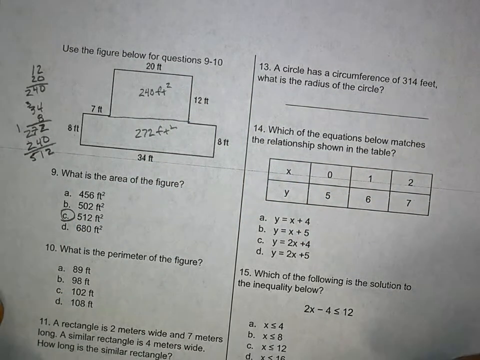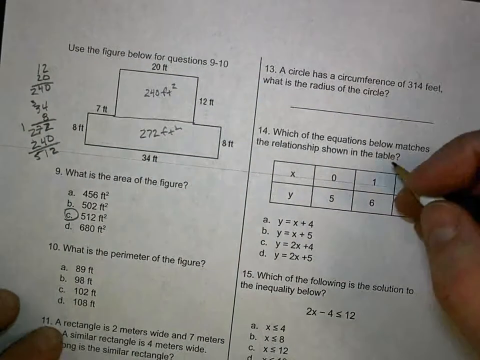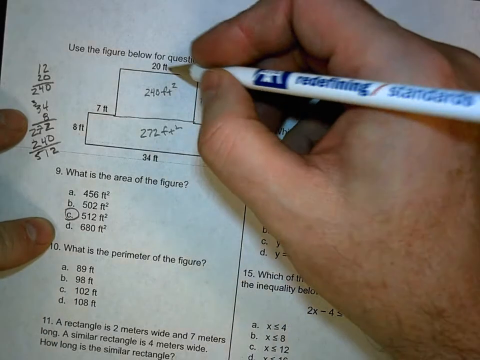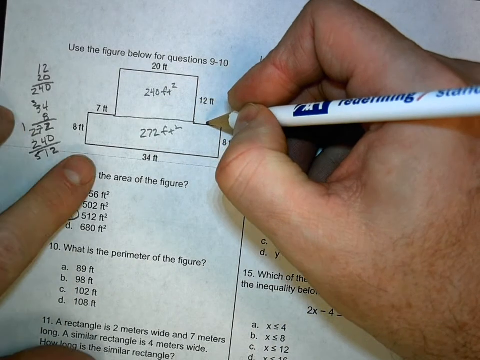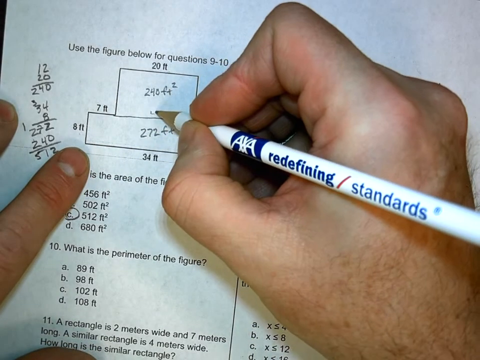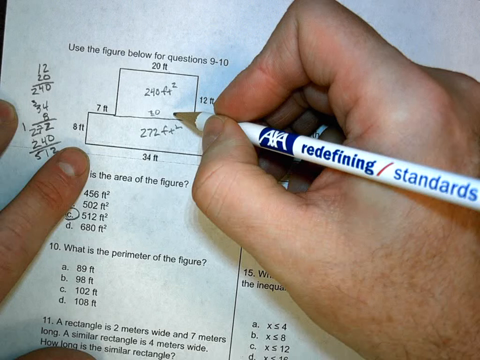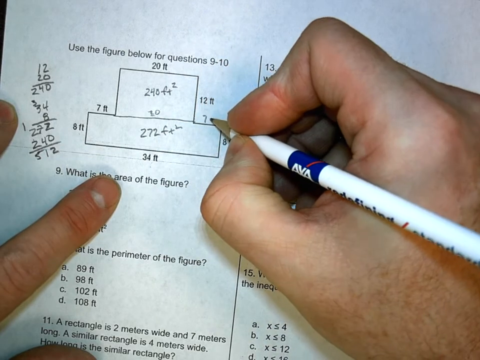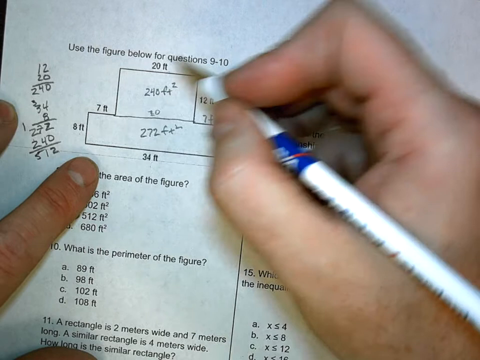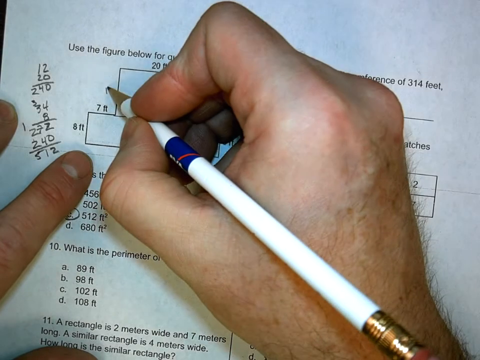Now what's the perimeter? Well, the perimeter, we just go around and measure. And the easiest way to do this is label it out. So I'm going to start here, 20, 12. Well, this measurement, I've got 7 foot plus, because this is 20 foot right here, but it doesn't really matter. 27 feet, I want to get to 34, so this is 7 foot. 8 foot, 34 foot, 8 foot, 7, and the opposite of that is 12 feet.